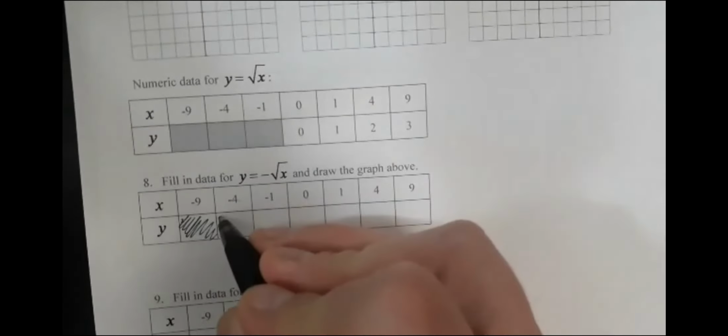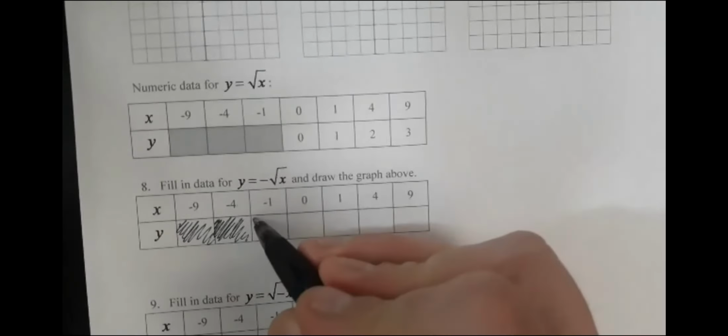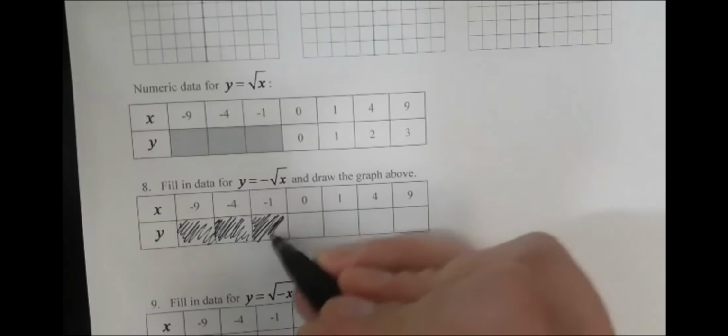I can't take that. But what happens if we throw in a negative 4? That's not happening either. So it should look sort of similar to that one.